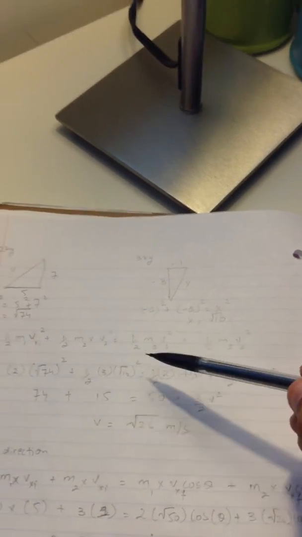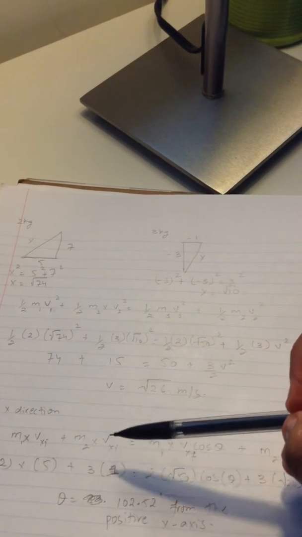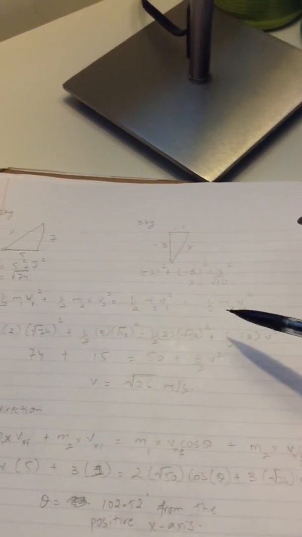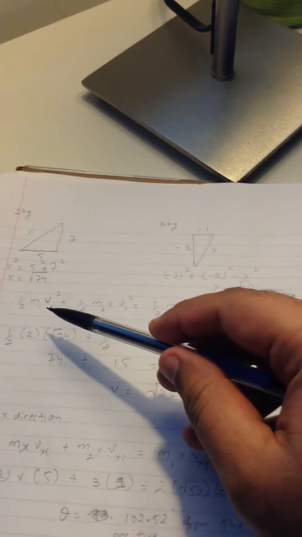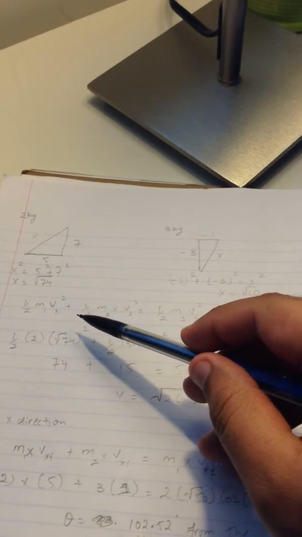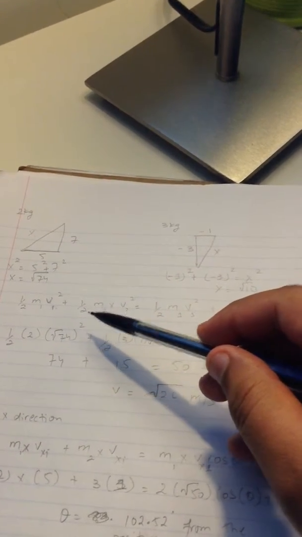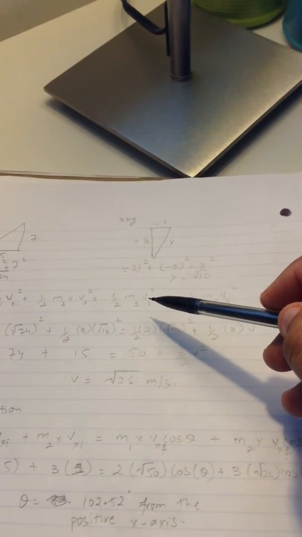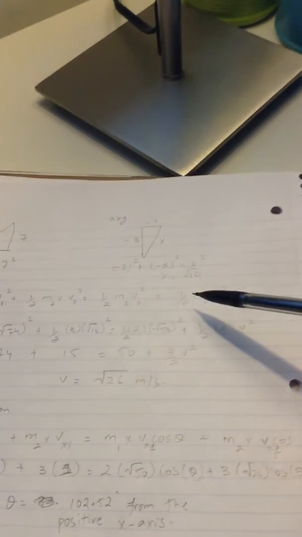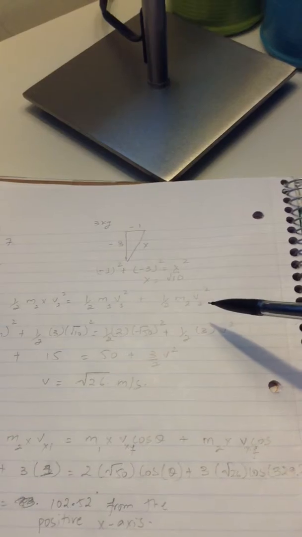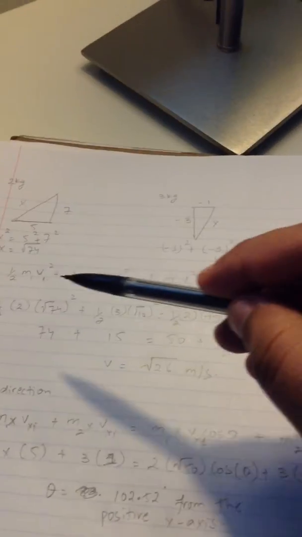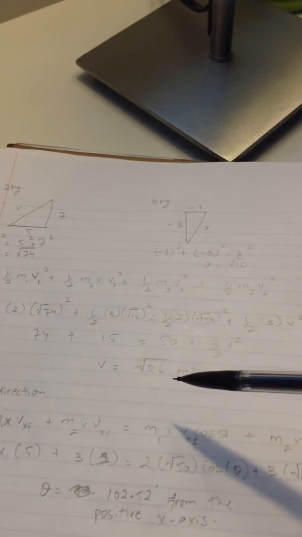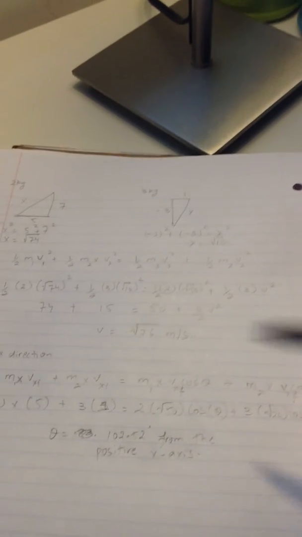Then, using that kinetic energy is conserved, meaning the initial kinetic energy of the system is going to equal the final kinetic energy of the system. Using this equation, what I did was 1/2 times the mass of the first one times the initial velocity squared, plus the mass of the second one times 1/2 times the initial velocity of the second one squared, is equal to 1/2 mass of the first one times final velocity squared, plus 1/2 mass times the final velocity of the 3 kilogram mass squared. After plugging all the numbers in, I found V, which came out to be the square root of 26 meters per second. So that's the velocity I got for the 3 kilogram mass.